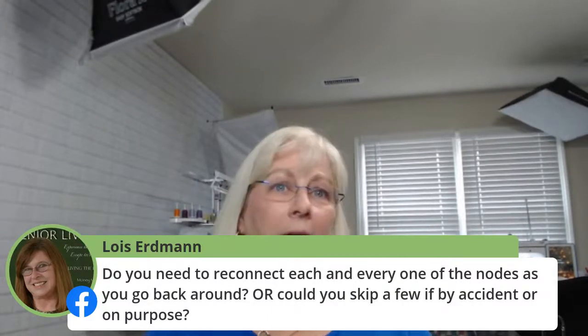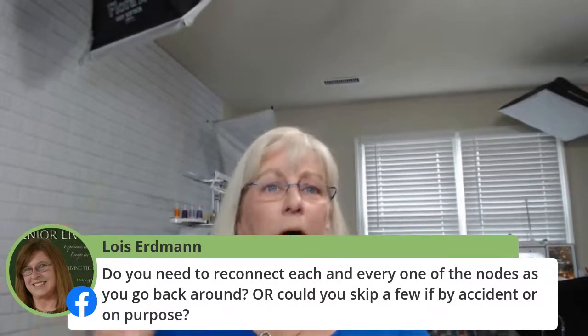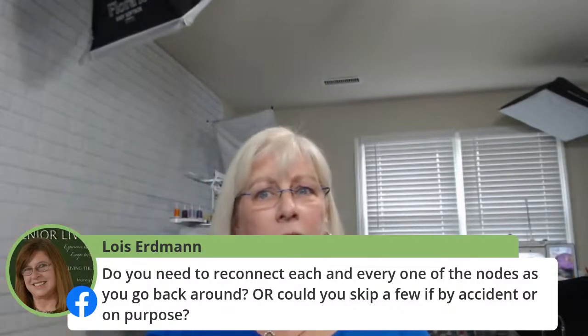Yes, I actually put one back in every spot. Otherwise, if you're rounding a curve, let me see if I can explain that to you. If you're rounding a curve and you skip a node, then you're going to have a flat spot. So I do go back and make sure that I click back over the top of each and every one.